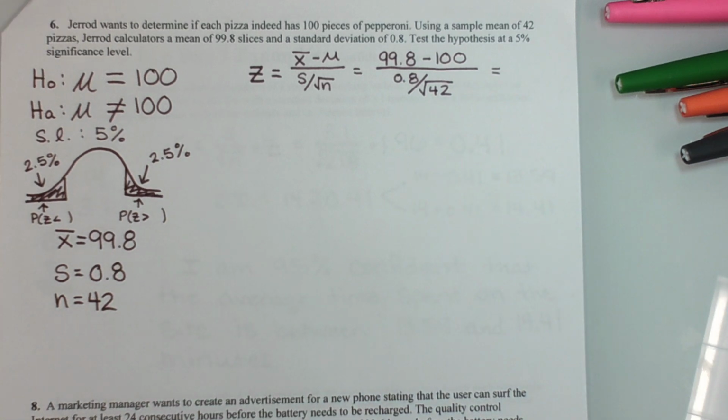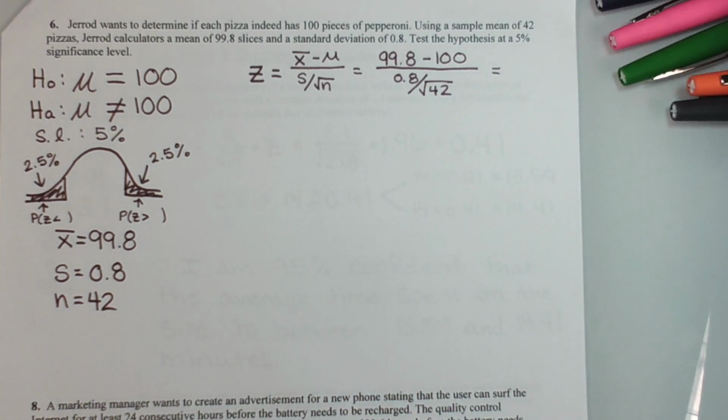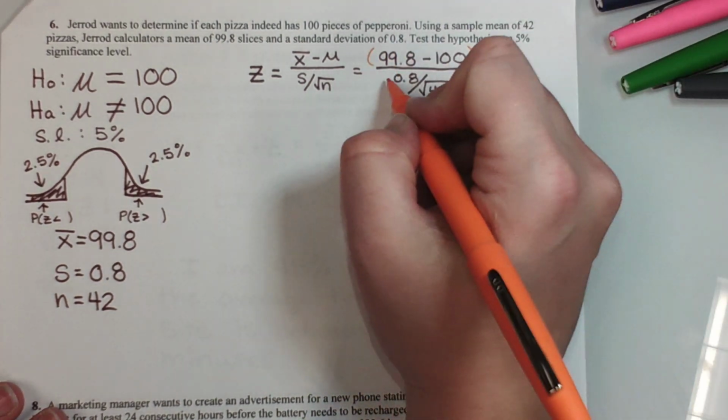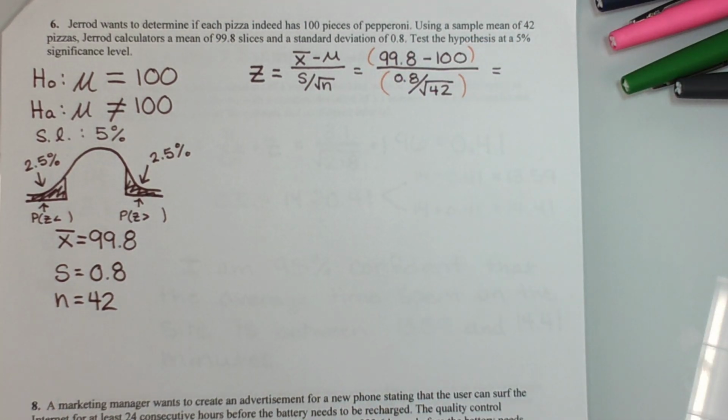It is calculator friendly, assuming you have parentheses where again? Top. What do you get for a z value? Negative 1.62.